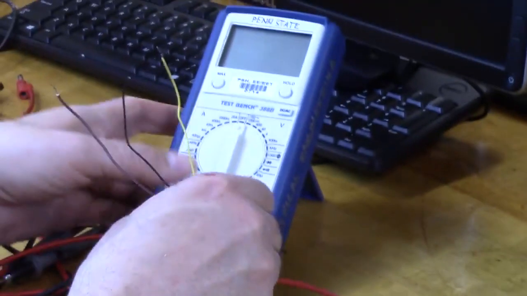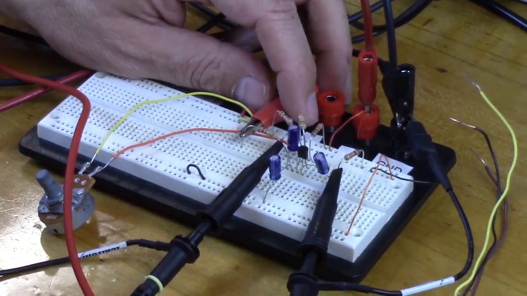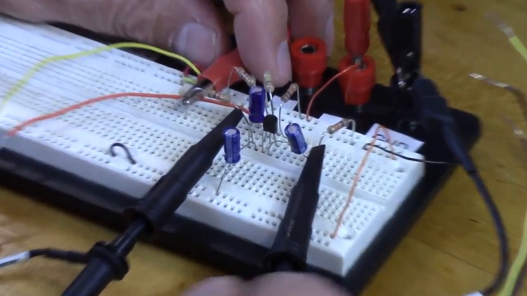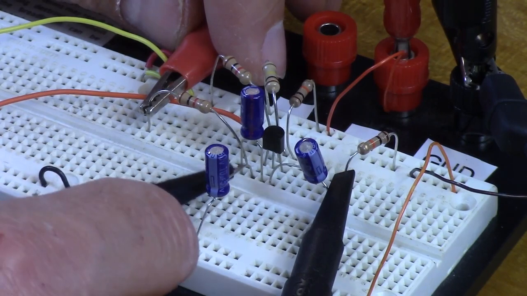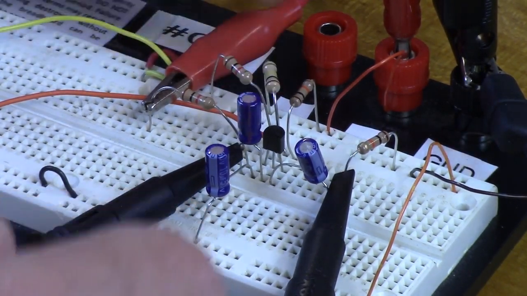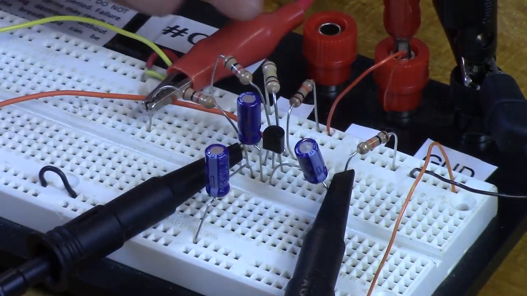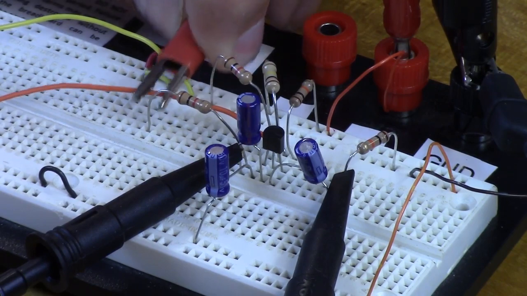So right now we have our circuit humming along, and let's find a better way to apply our input voltage here. I'm going to clip this onto the capacitor. And because we're pulling out this 1K resistor, technically we could probably just leave it in place.